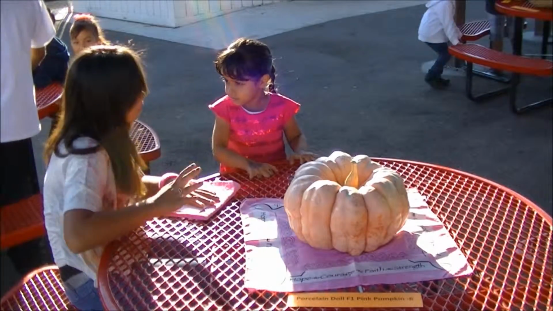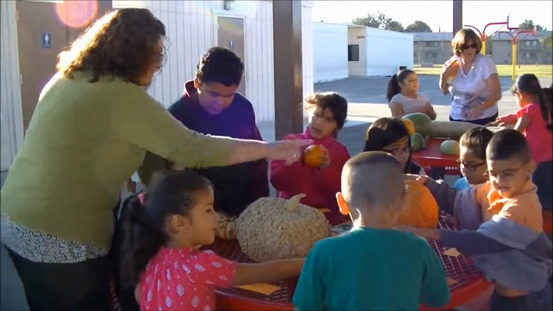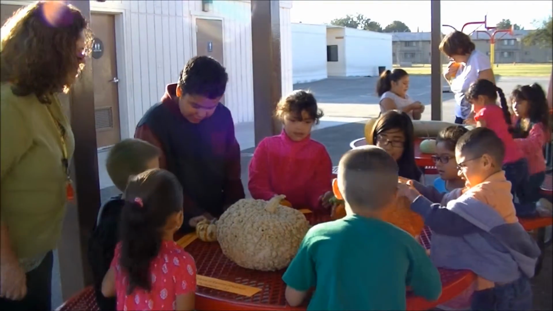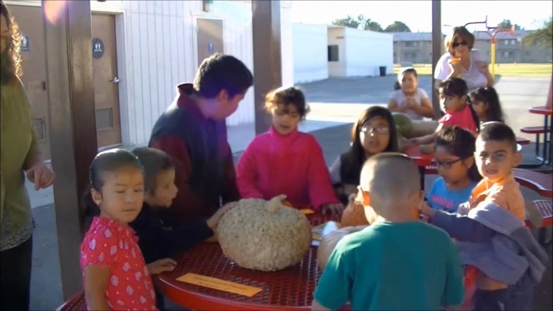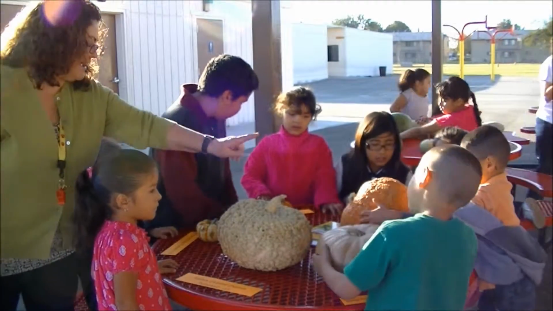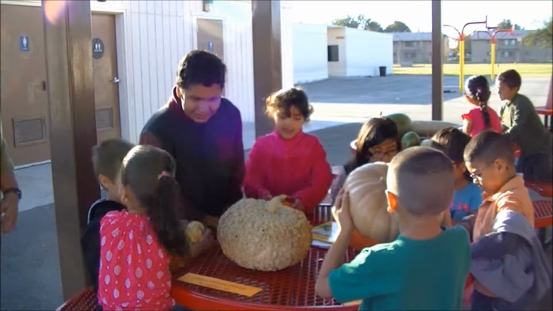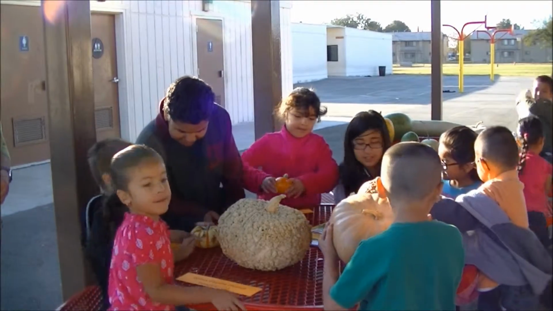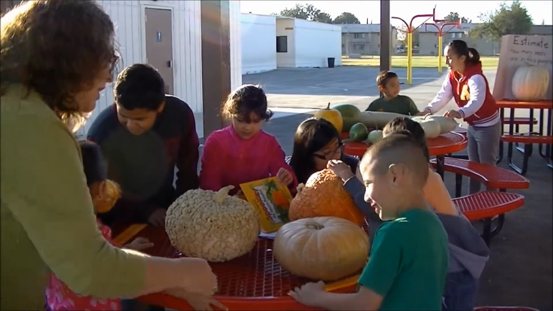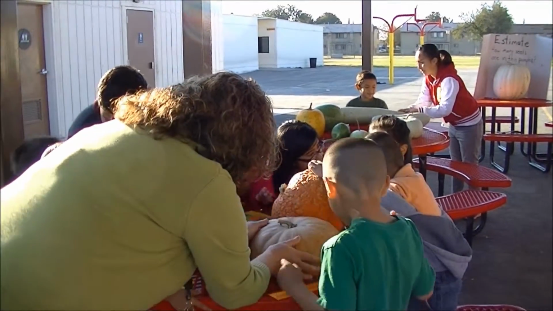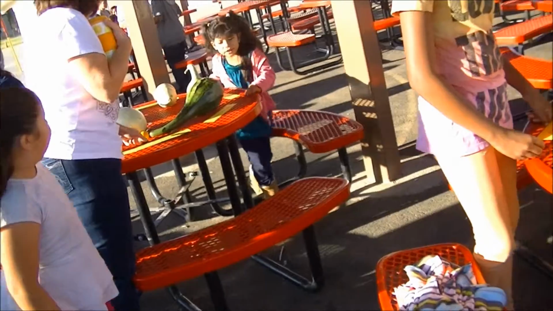Okay, why is that? Don't pick it up, please. Is it okay if they pick it up? They can pick it up. They can just see how much they think it weighs. Okay. Did you get to touch this? How heavy do you think it is? It feels funny. How many pounds do you think it is? That one's called Long Island Cheese Pumpkin.